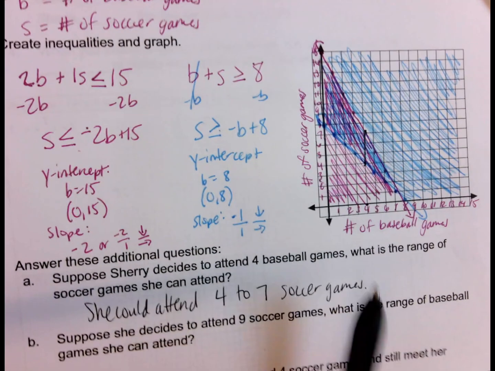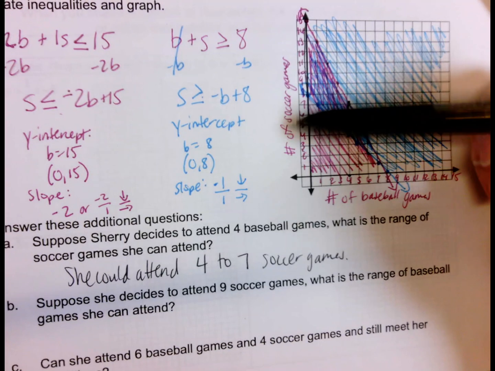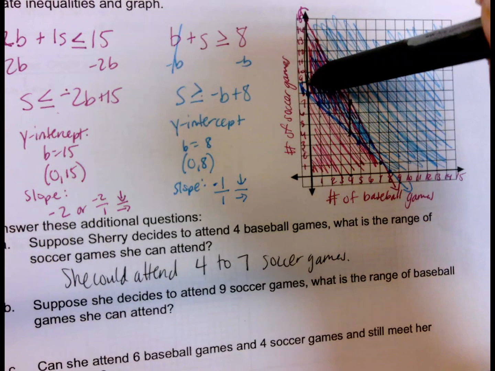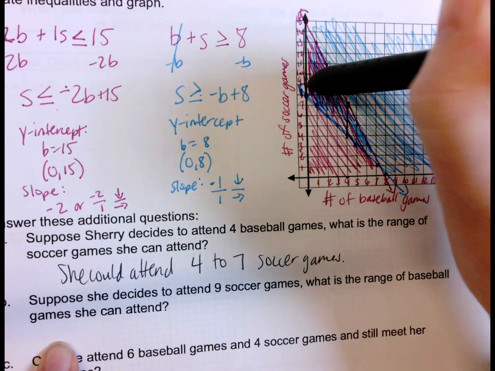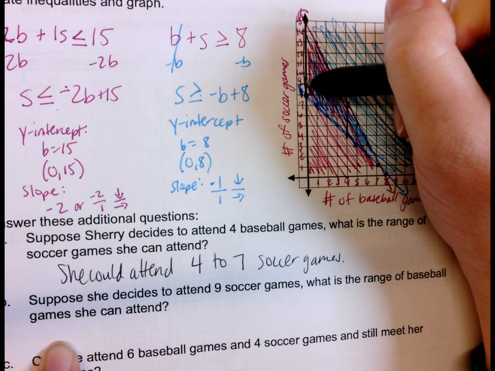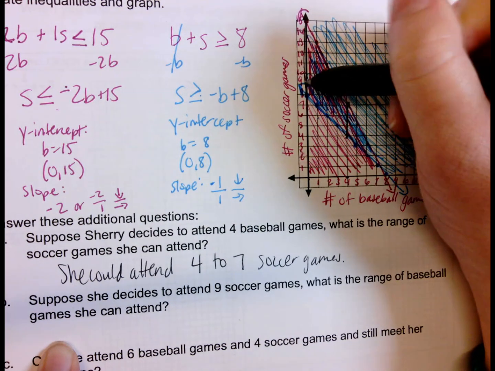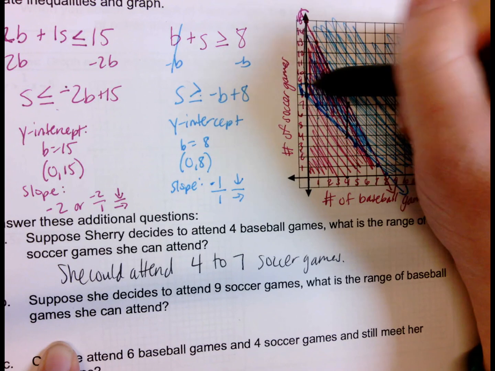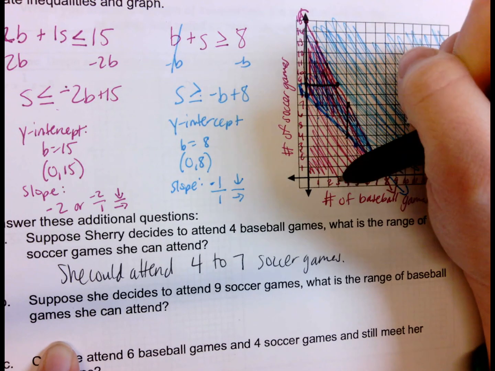Suppose that she decides to attend 9 soccer games. So now I'm going to go up to the soccer games. That's the Y up here to 9. And it's asking what is the range of baseball games that she can attend. So, well, I'm already at 0 here. I'm already in that range. So from 0 all the way over to 3 baseball games.